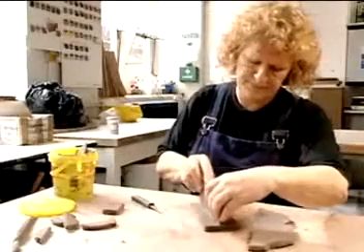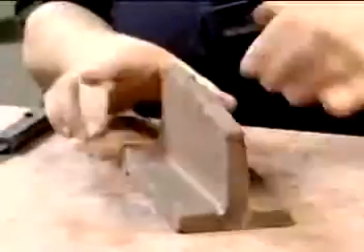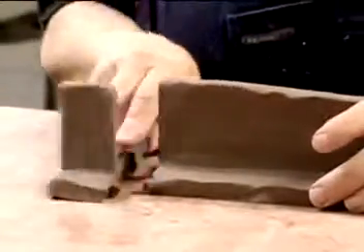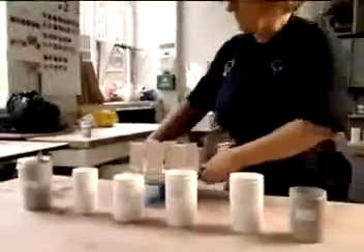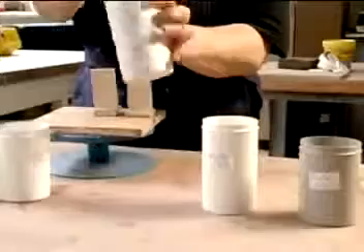To show the range of glazes, this potter is making some test samples. First, the fresh clay is moulded into shape. It's then fired to dry it out and prepare it for glazing. Next, the clay shapes can be dipped into glaze mixtures. These contain different transition metal compounds. The glaze coats the surface of the clay.